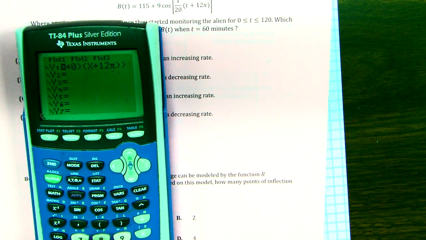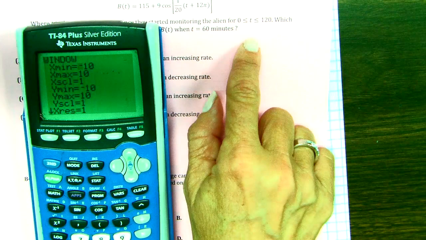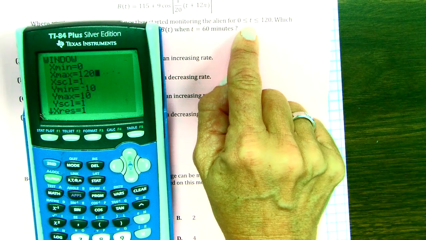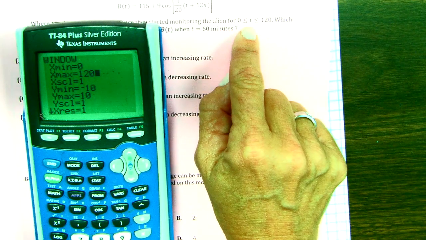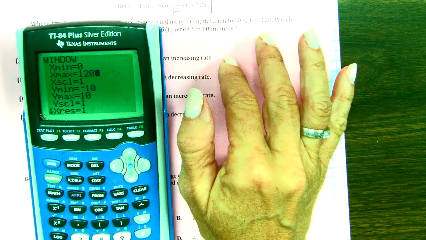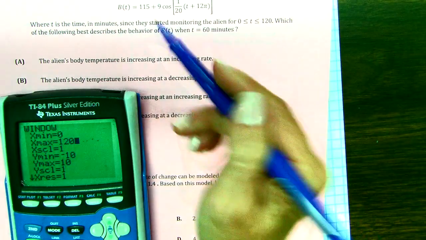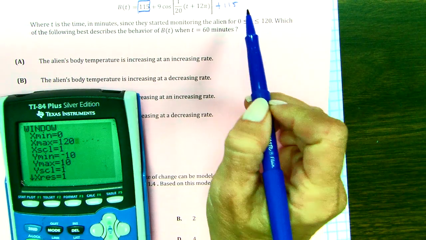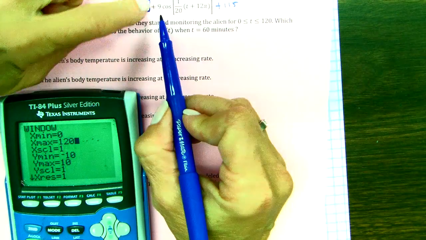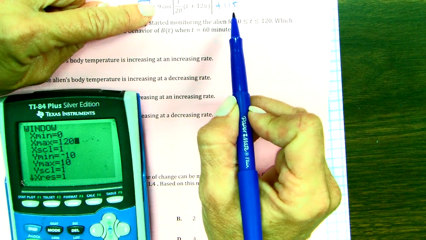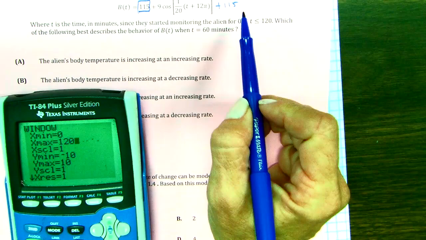And close them. Now, I'm going to go to my window and change to 0 and 120, like it says, for my x-axis. If you hit graph right now, it's okay if you did, but nothing's going to happen. You're going to see quadrant 1, it's going to be blank. That's because this number, where we usually would see it at the back, is how high or how low you go. It has an amplitude of 9, but then we take all the points and go up 115. So that's why you won't see anything on your graph.